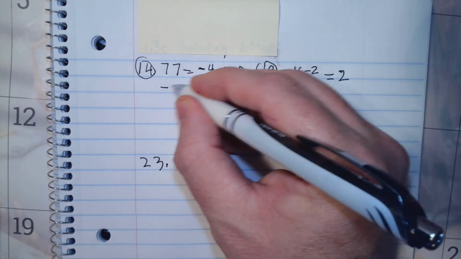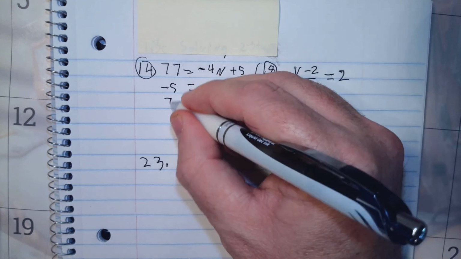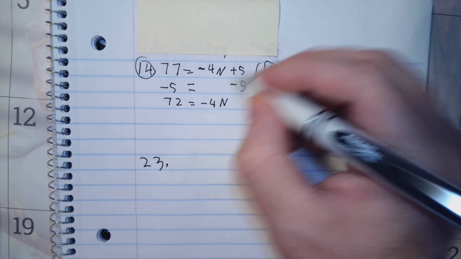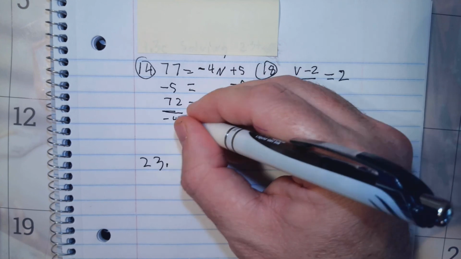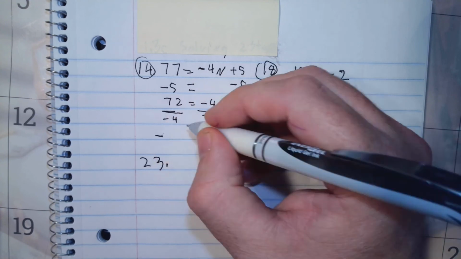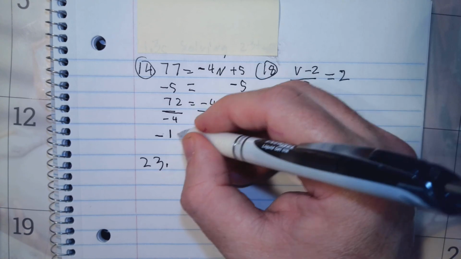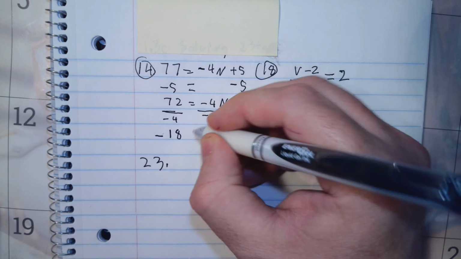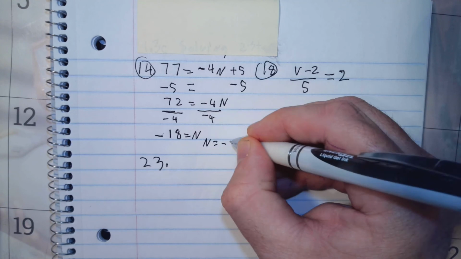First step: got to be fair on both sides. So that's going to end up being 72 equals negative 4n. Then we're going to divide by negative 4. Divide by negative 4. And we're going to end up with a negative answer. So that's going to be negative 18, and that is going to equal n. So n equals negative 18.